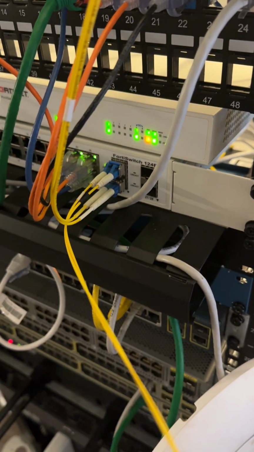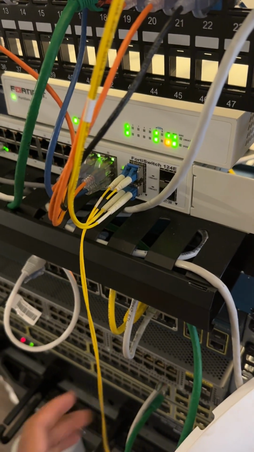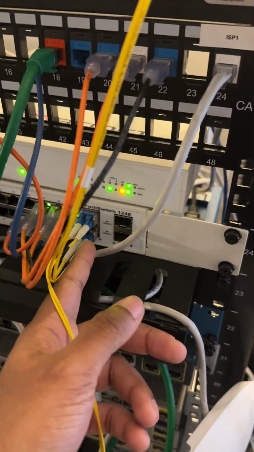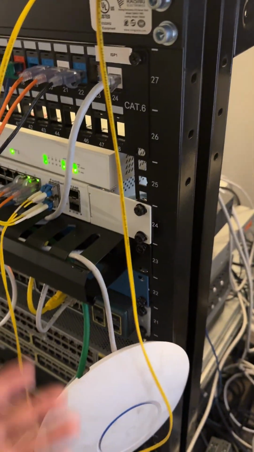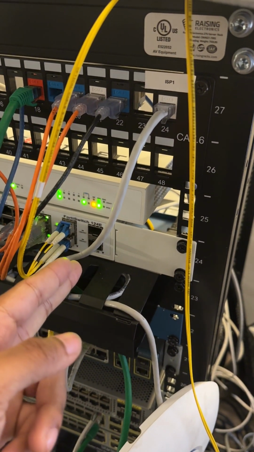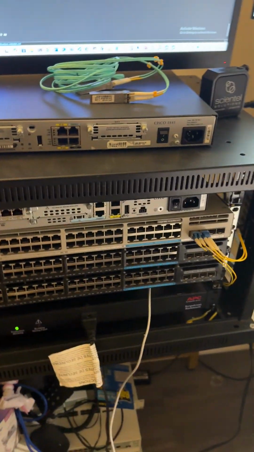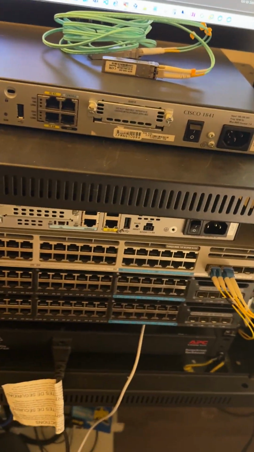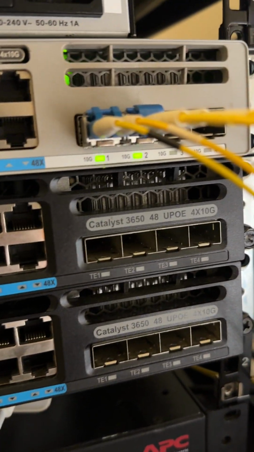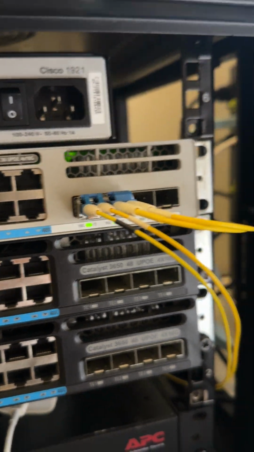So I have two single mode fibers that are connected to these SFP modules. They're both 1 gig, and by bonding them, they're 2 gigs, and they're going to this switch here. This is a 9300L Cisco switch, and you can actually see that it is up. So the port channel is actually working.